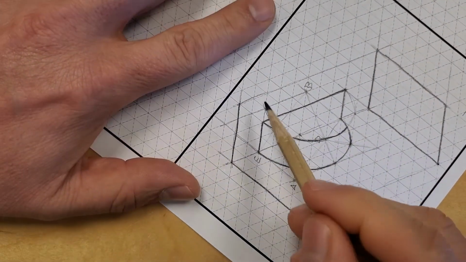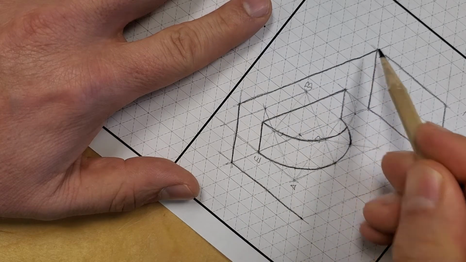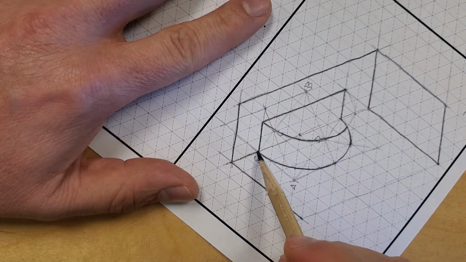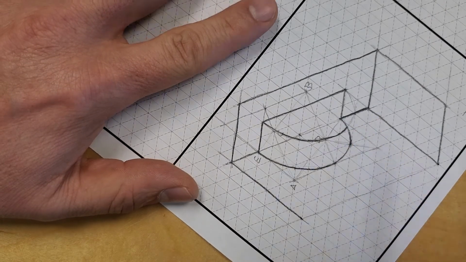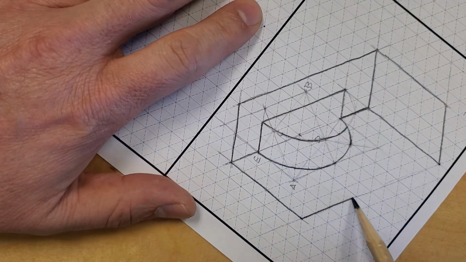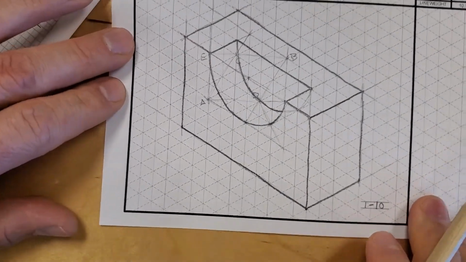Okay, rotate my paper and get these other lines created that are parallel to X. And that's the finished object right there.